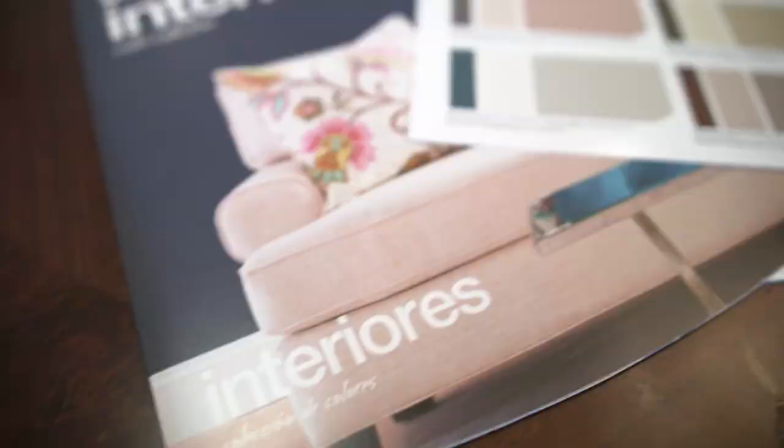Let's talk about timing. Timing is so important, and I am going to break the mold here. You do not select paint first. In fact, paint is the last thing that I ever select for a design project.